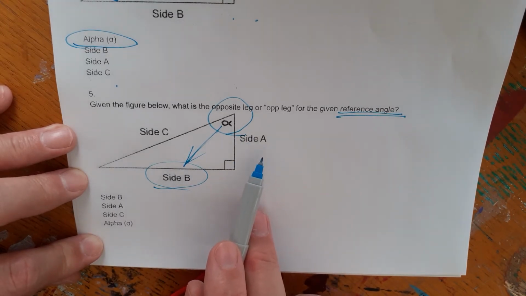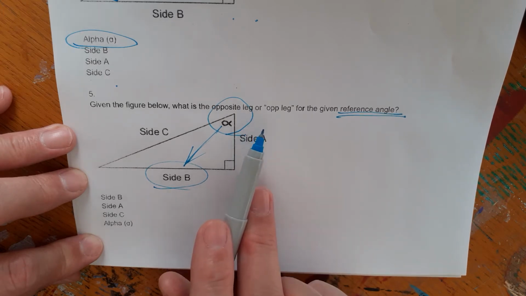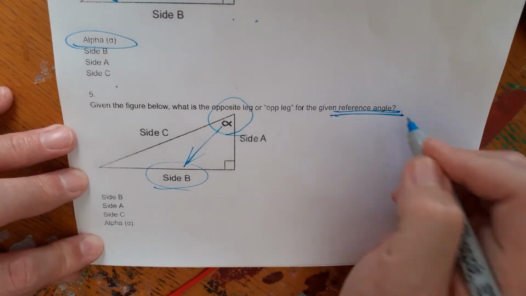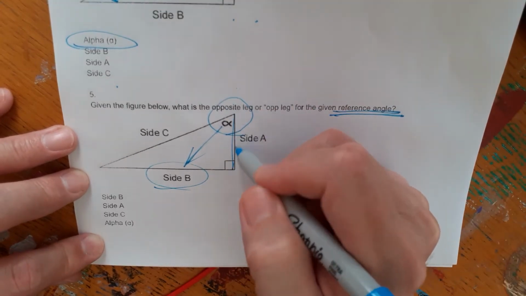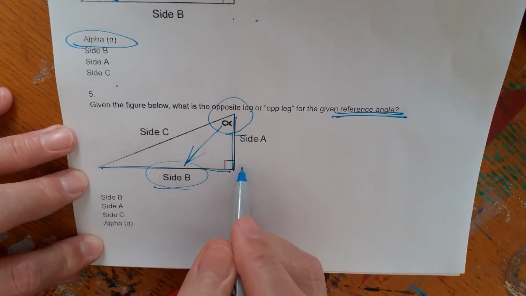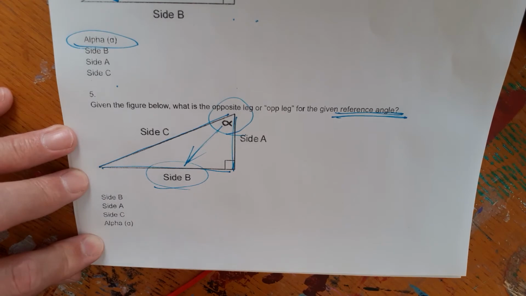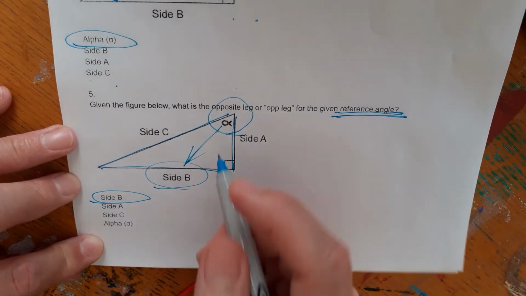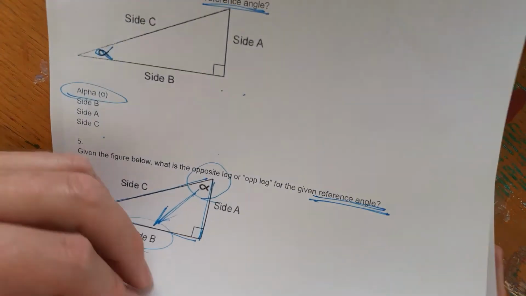So something that really catches students off guard is, wow, the op leg and the adj leg can change locations based upon the reference angle. The things that don't change location are the fact that these two are legs, and they are attached to the largest angle, and that this side is a hypotenuse. That does not change, and they're going to ask us that in the next question. All right, so side B is the op leg from this reference angle. Side B, op leg means across from.